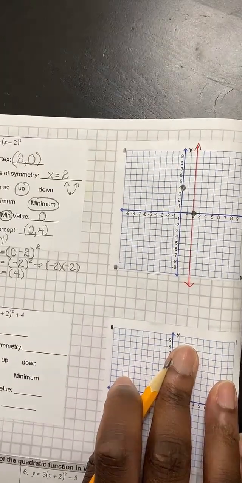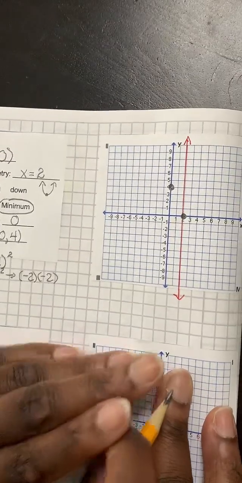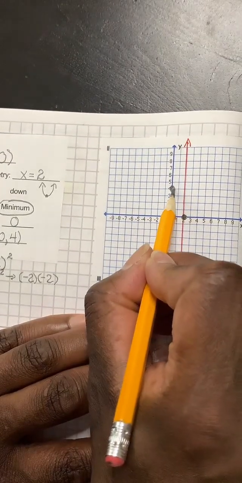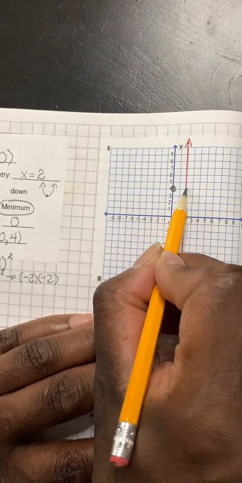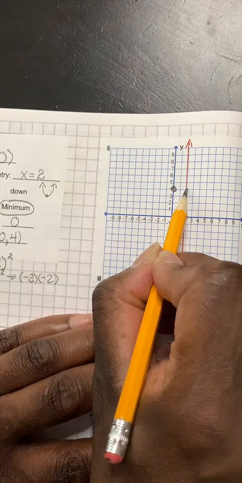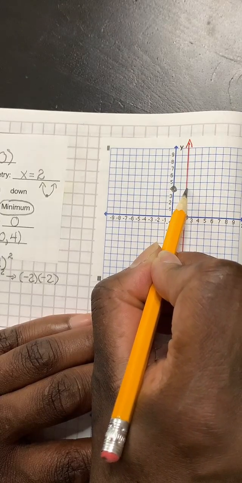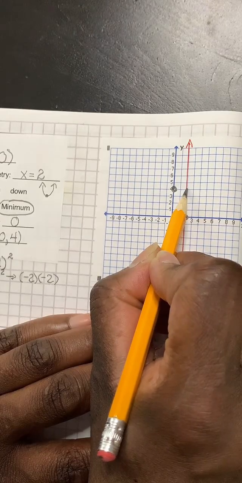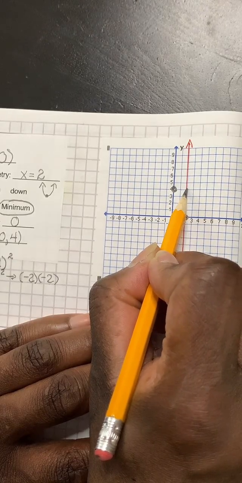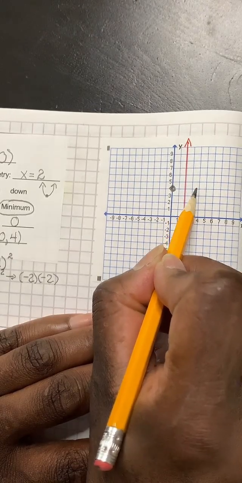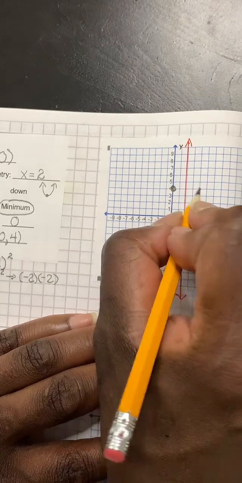So now, this y-intercept is 2 units away from the axis of symmetry. So the point that's reflected over the axis of symmetry is 2 units on the other side.